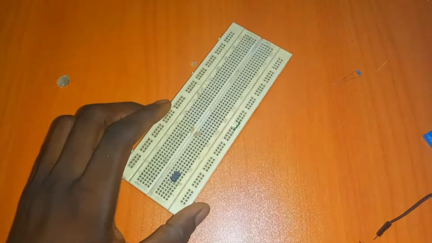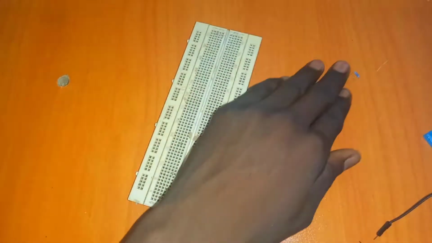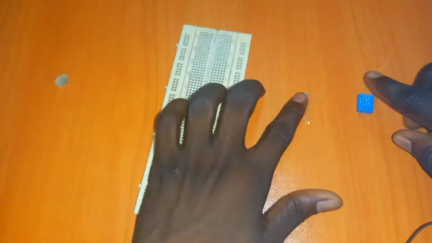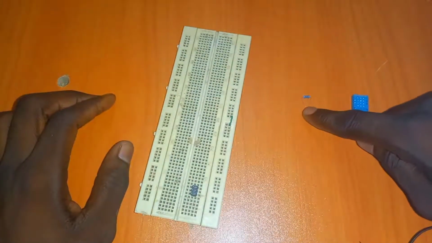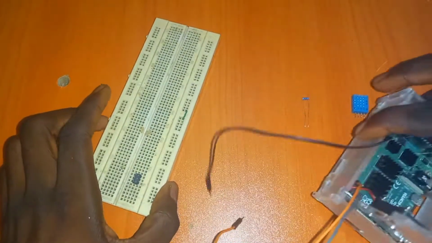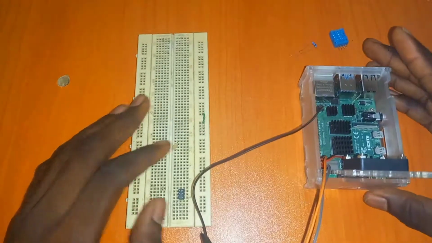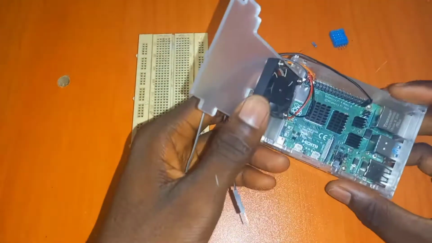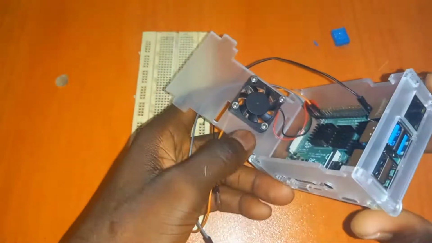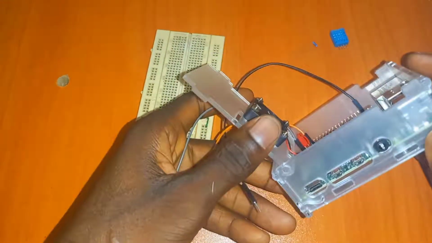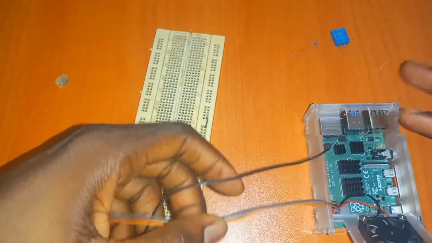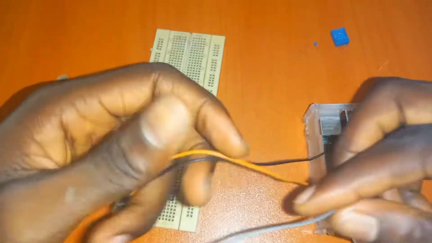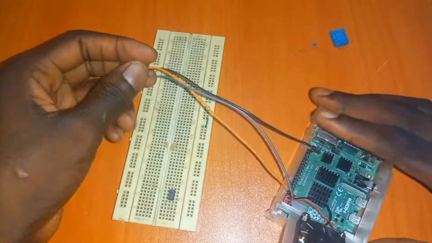Now let me walk you through the hardware connection. Here I have my DHT sensor and my resistor. It's a 10K resistor. I have my breadboard here and I have my Raspberry Pi. As you can see, I'm using a Raspberry Pi 4 for this tutorial. I just got this newly. I've already set up my connections. I've connected the jumper wires to the Raspberry Pi.